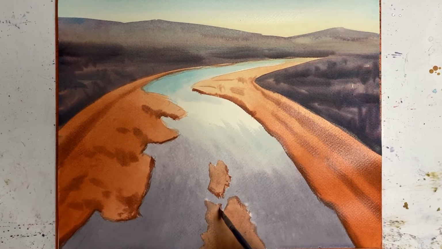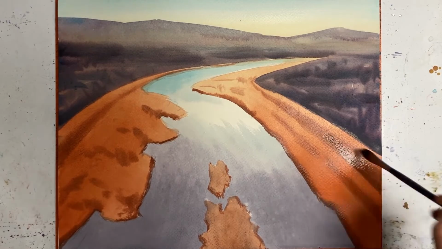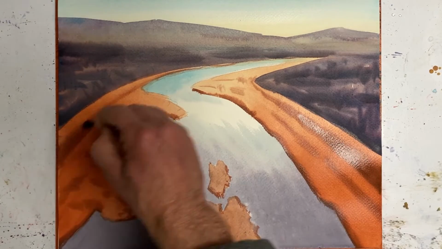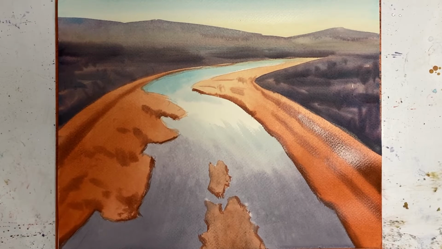And I'm painting these islands once again because if you look at the colour, it's not as vibrant as the riverbank colour. Oh, not yet. I will be doing that in a minute. I was doing the shadow areas. So now I'm doing that.